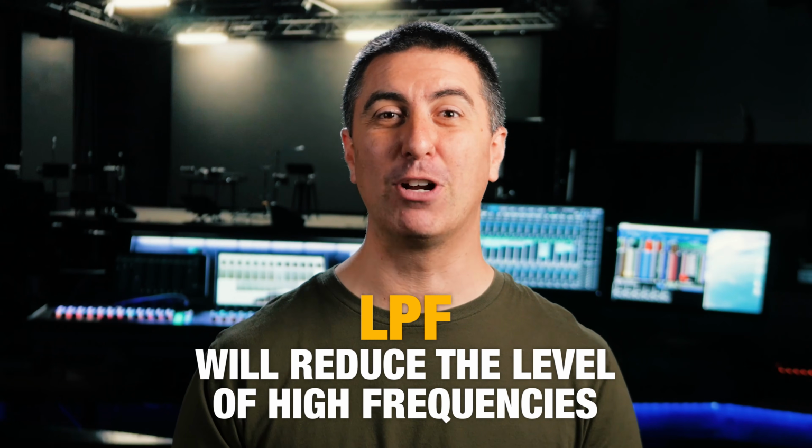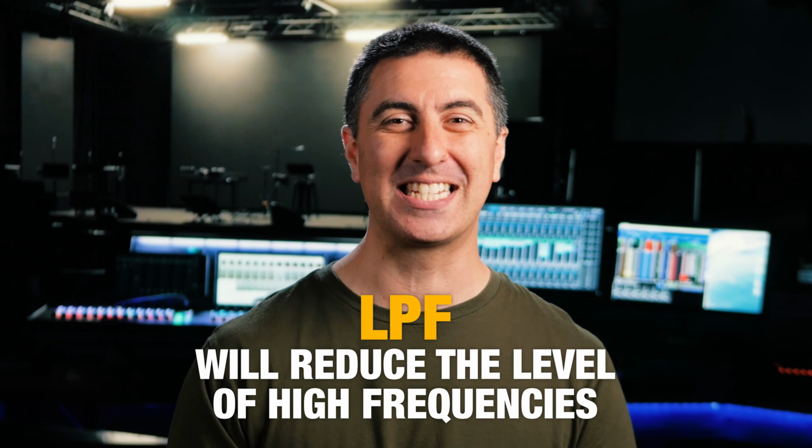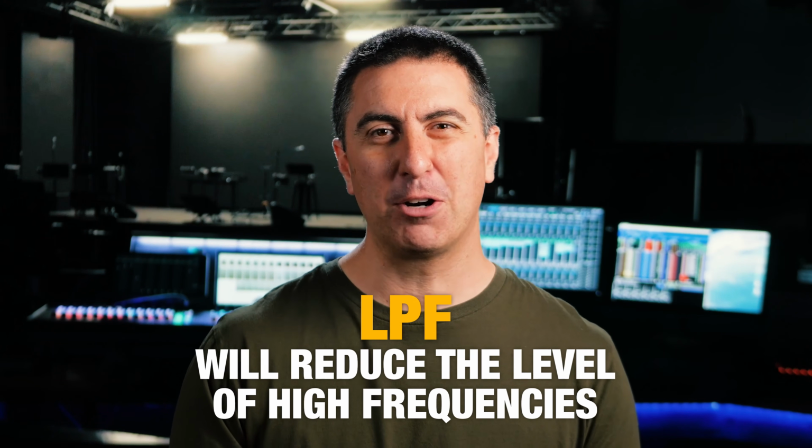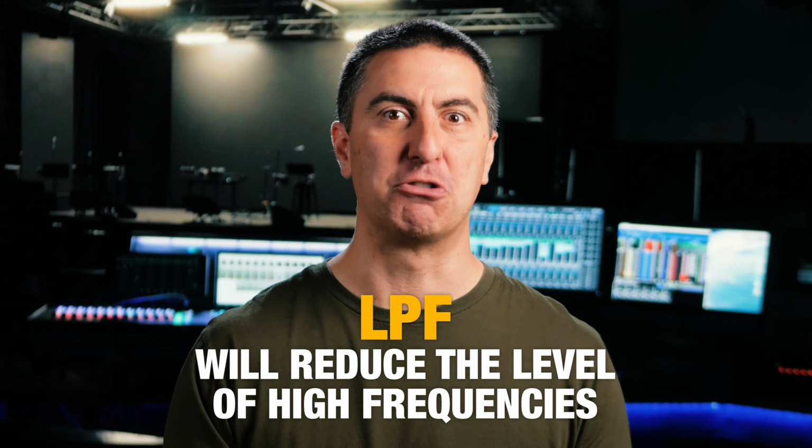We do the same thing with our low pass filter. It can get rid of unwanted noise and unnecessary high frequencies that are making our mix not sound so great. If we overdo it, all of our inputs will sound dull, and we don't want that. We want to let the stuff that should have high frequencies keep those high frequencies, but we want to let other inputs that don't necessarily need it get rid of more of those high frequencies.